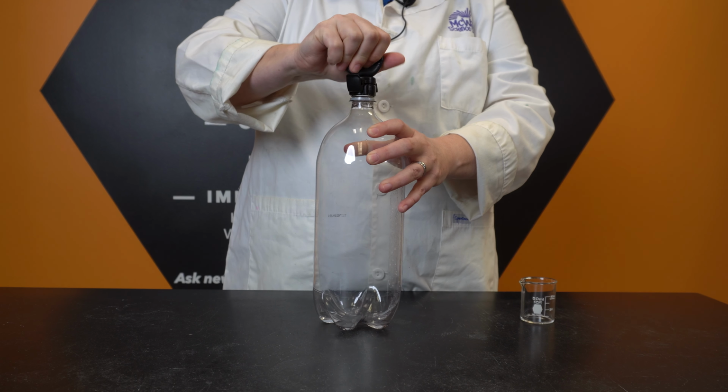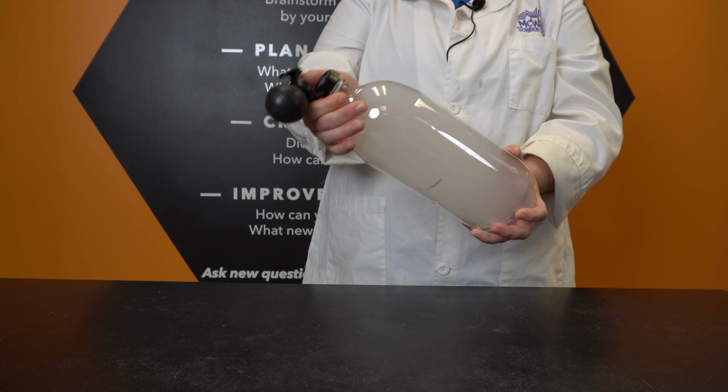In my last episode, we learned about Gay-Lussac's gas law by making a cloud in a bottle. Check out the link in the description for more. In today's episode, we're unbottling yet another gas law that you can experiment with at home.